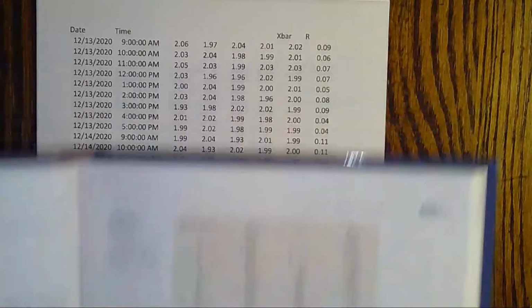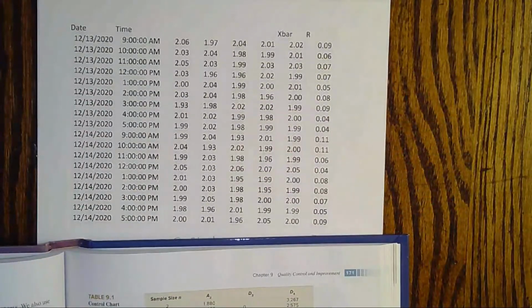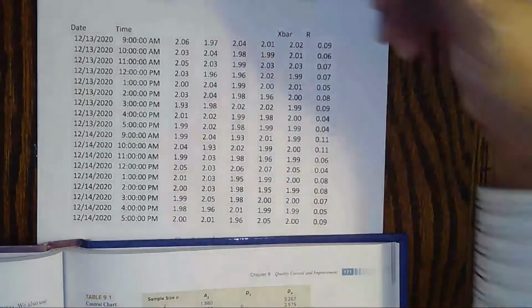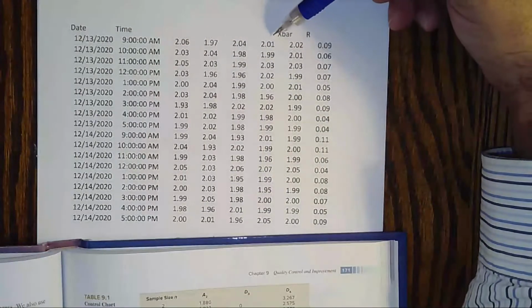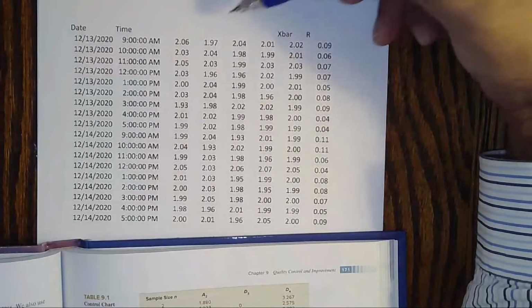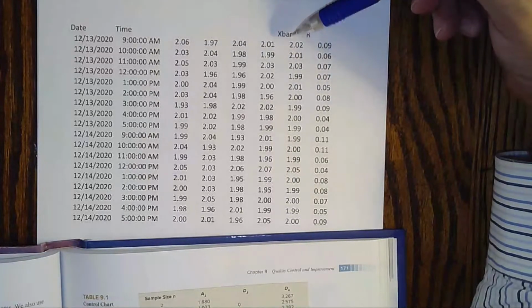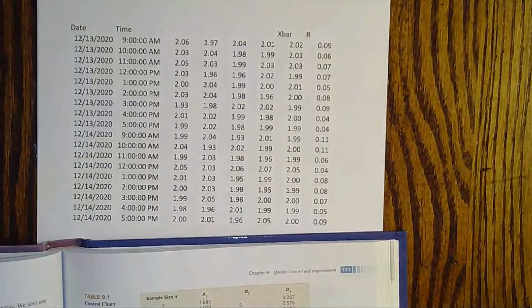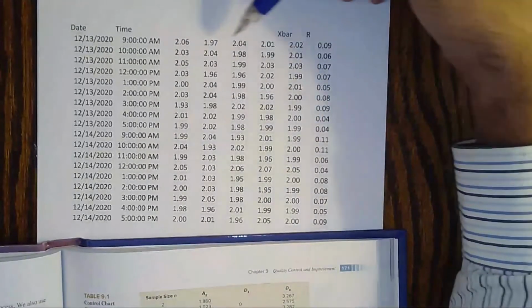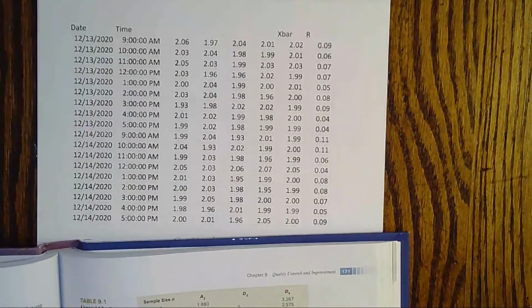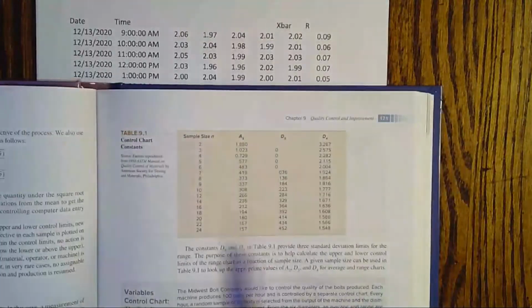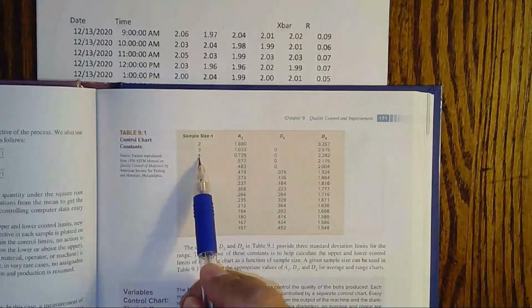Now, in this little example problem, my n is equal to 4 because I'm taking the average of 4 data points to get my X bar and the range of those same 4 points. It doesn't matter how many samples I have, it's how many observations there are per sample. That is my sample size. So my sample size is 4, and I'm going to use this row here.